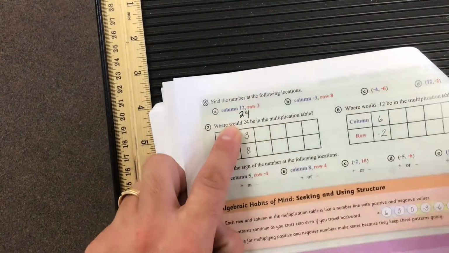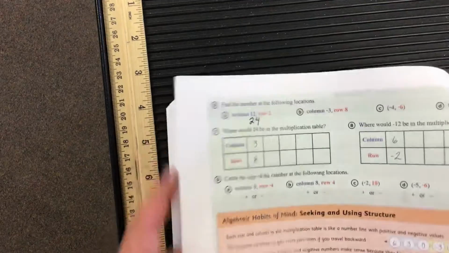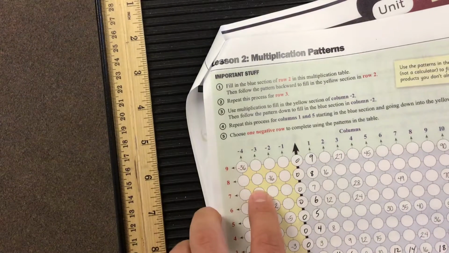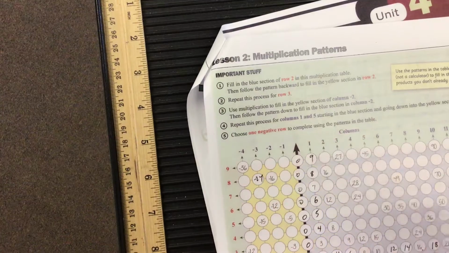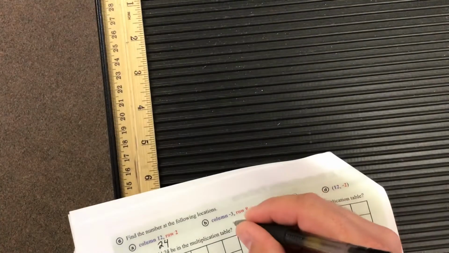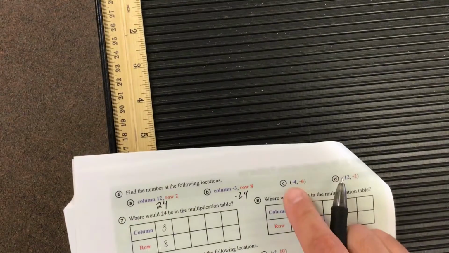Let's see, there we go. 24. Column negative 3, row 8. I don't have that one done. That would be negative 24 for that one. Negative 4, negative 6.